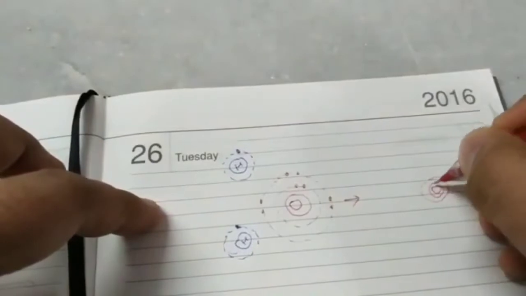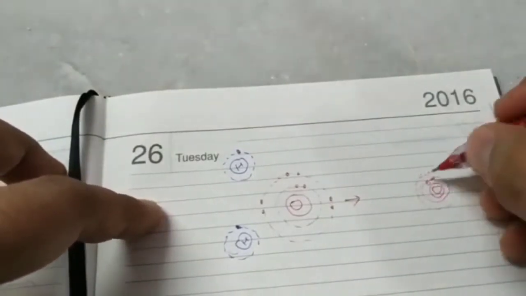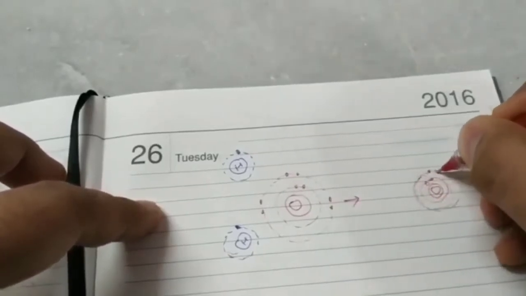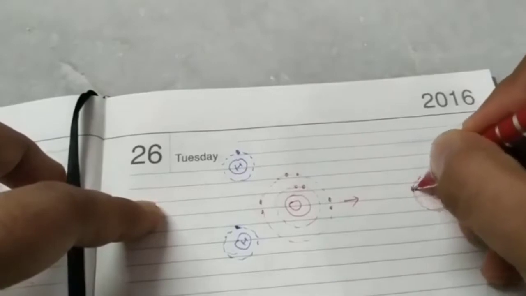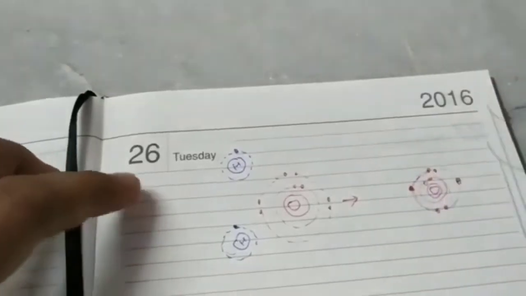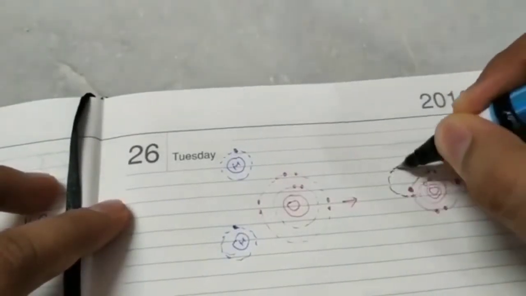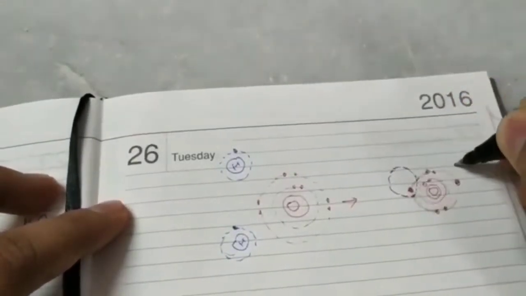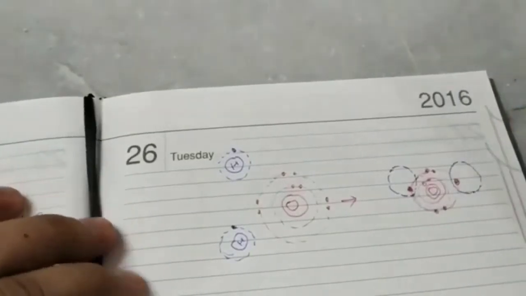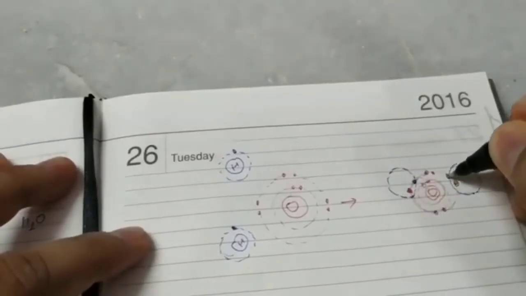This is a nucleus, by the way. 2 electrons, second orbit, 1, 2, 3, 4, 5, 6. And let me draw a hydrogen atom. You have to draw this with a compass or with pro circle. You cannot draw it freehand. Hydrogen's electron here, hydrogen's electron here.